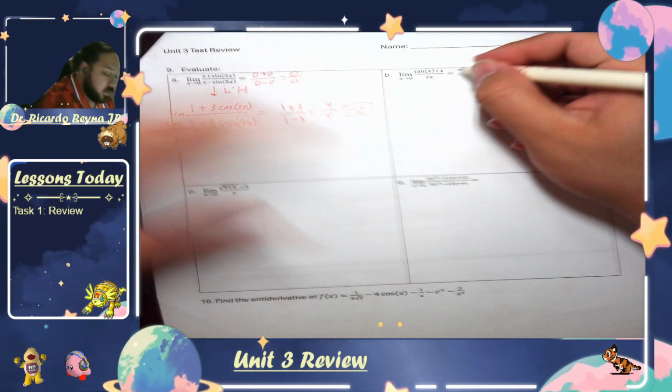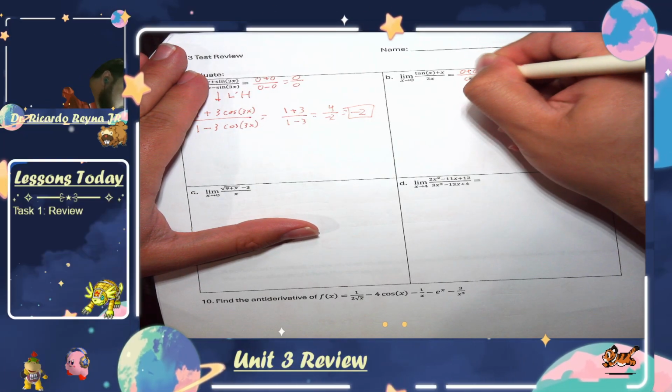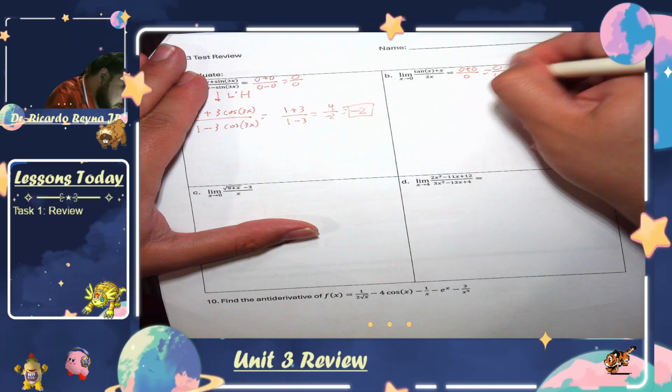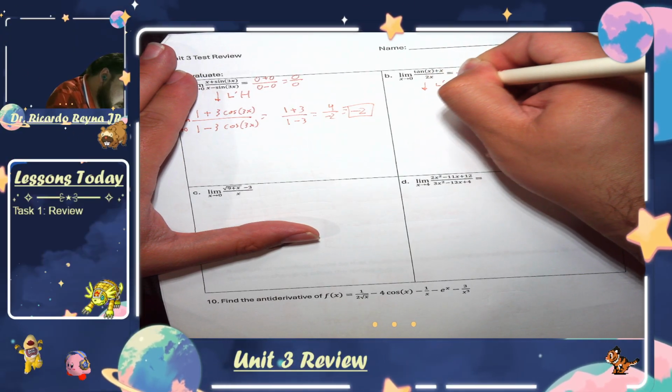Okay. B here, this is going to be a 0 plus a 0 over 0, which is 0 over 0. We can use L'Hopital's.